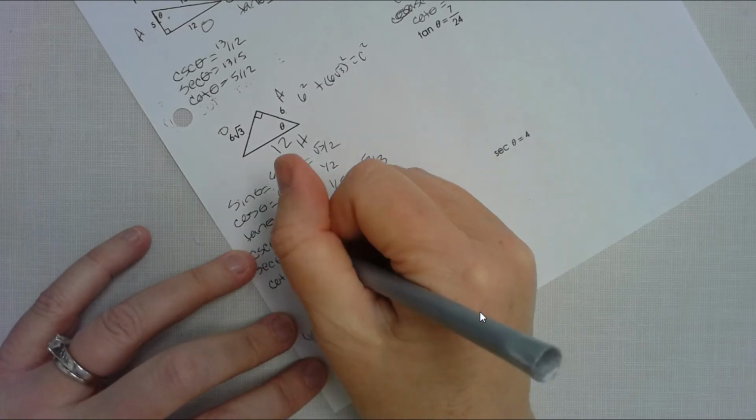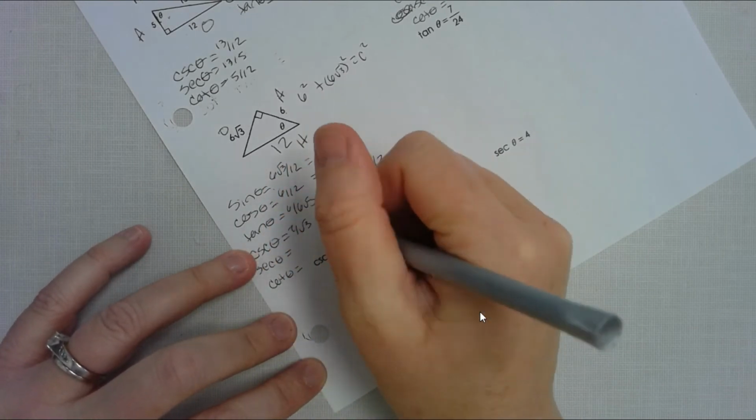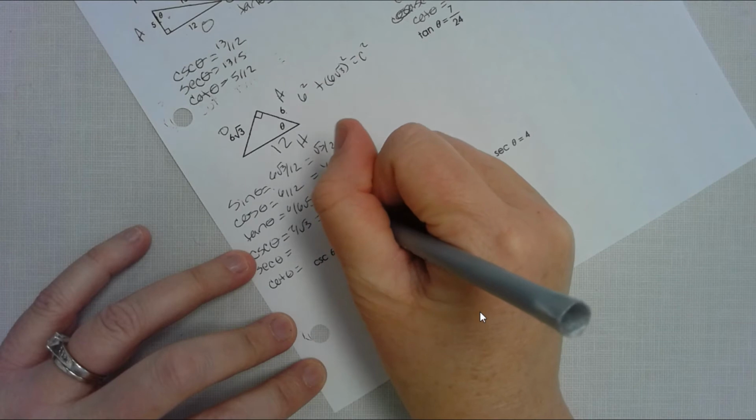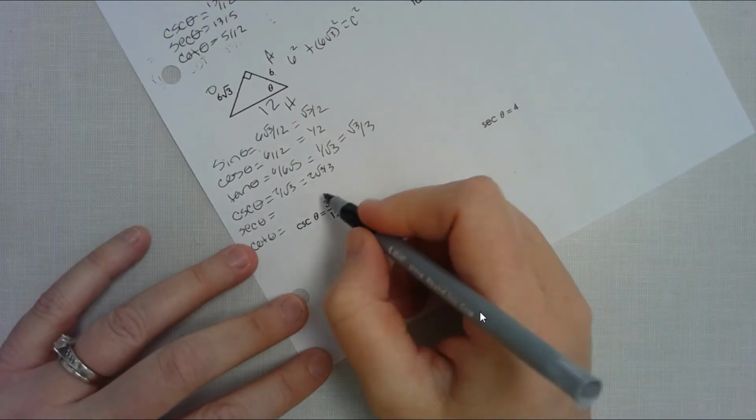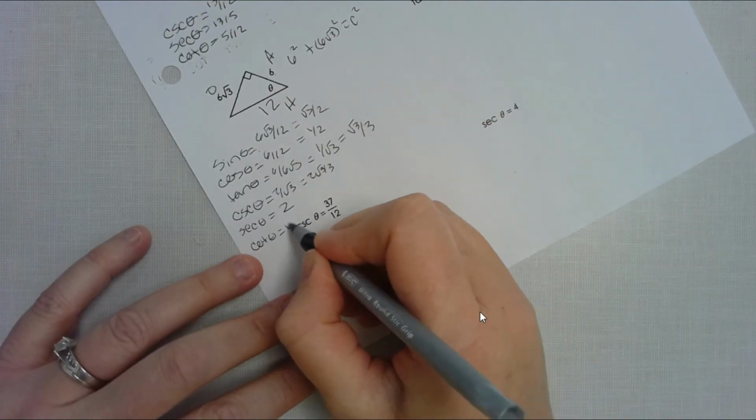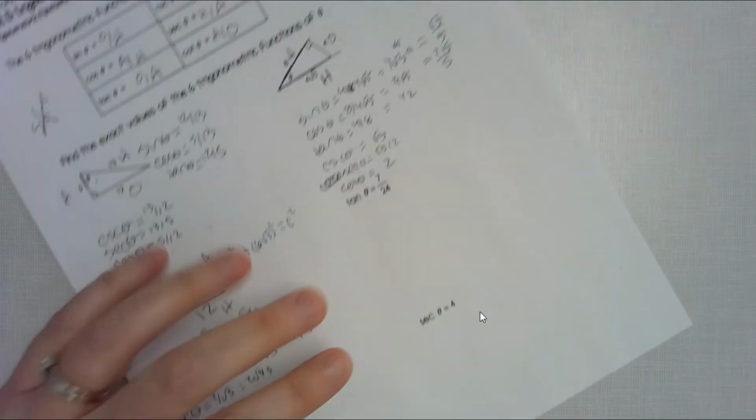So flipping this gives me 2 over radical 3. Again, if somebody wants you to rationalize that, it becomes 2 radical 3 over 3. I'm fine unrationalized. Flipping the 2, and then this would be radical 3. Flip the 1 before you rationalized it.